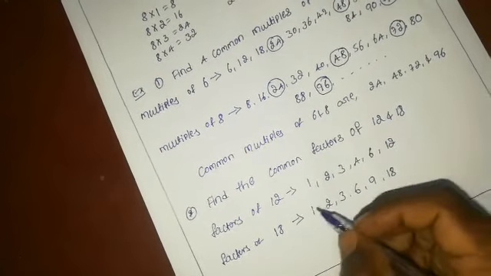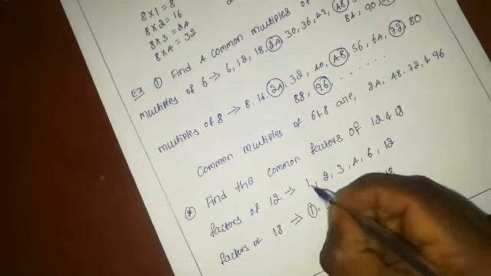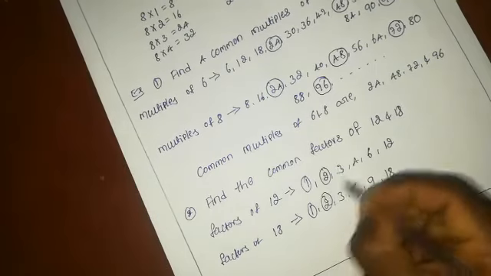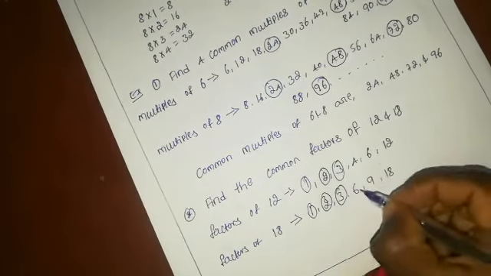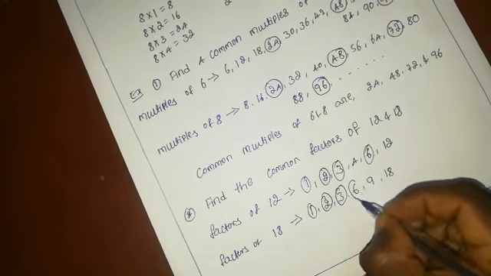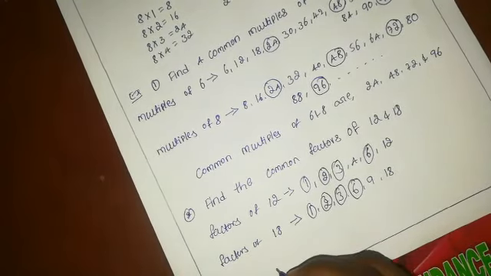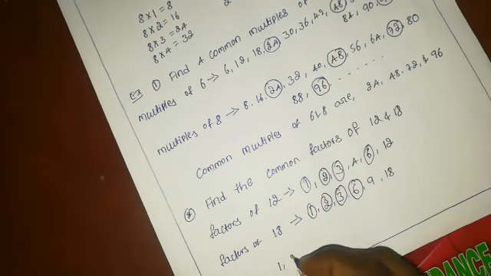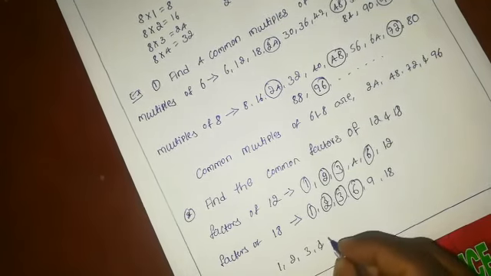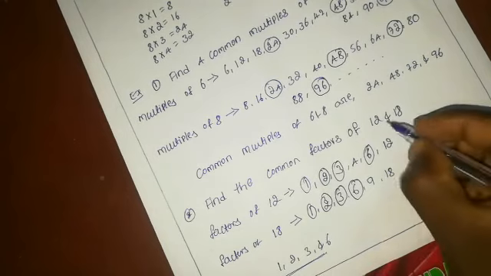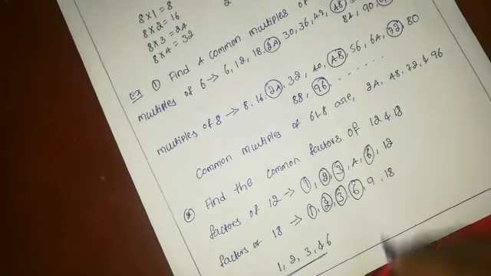Now we have to find the common factors. Here 1 is in common, and then 2, 3, and 6. These are all the common factors. Which are the common factors? The common factors of 12 and 18 are 1, 2, 3 and 6. These are all the common factors of 12 and 18.